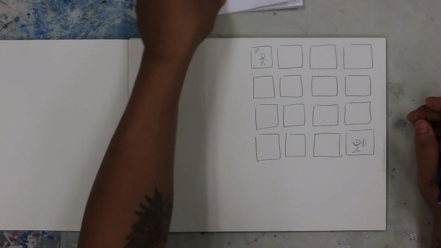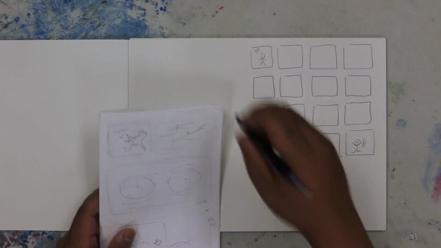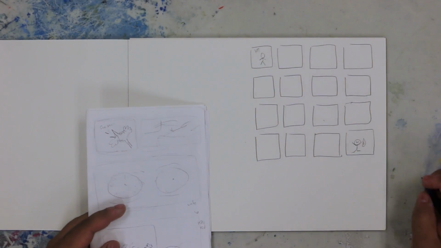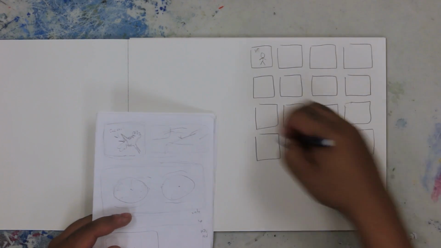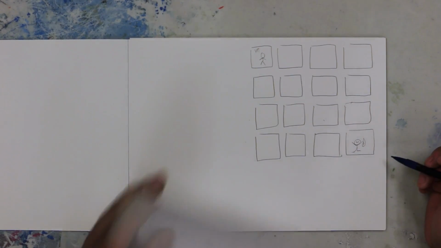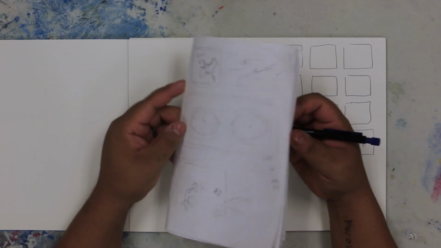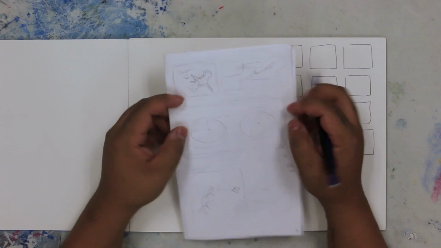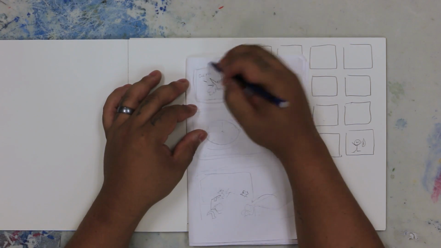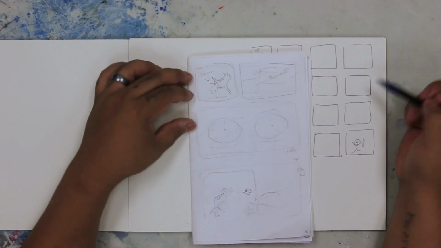But the next step I did after that was, since I knew this part and I knew this part, I was like, okay, I need to figure out everything else, these little interactions, right? And that's where this comes in. This is where your little 2 pages, fold it in half.